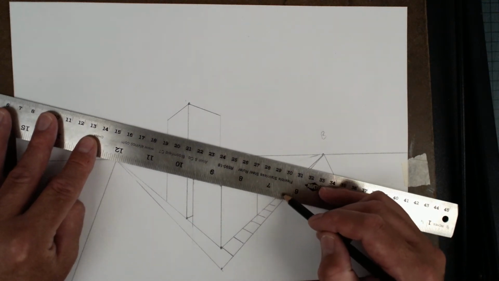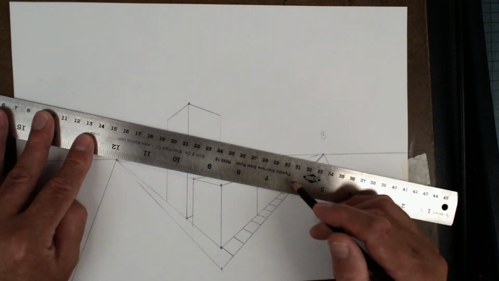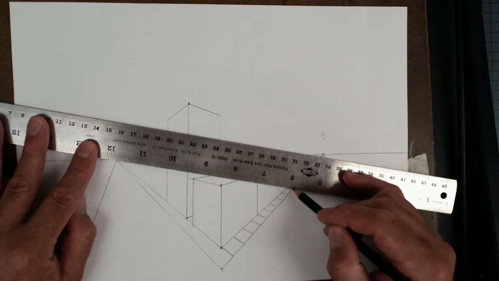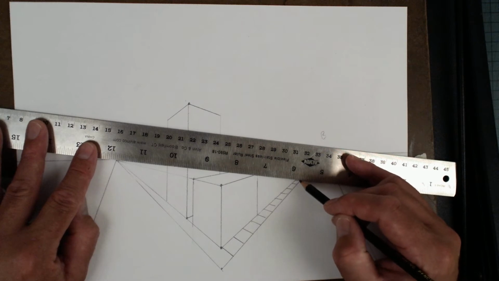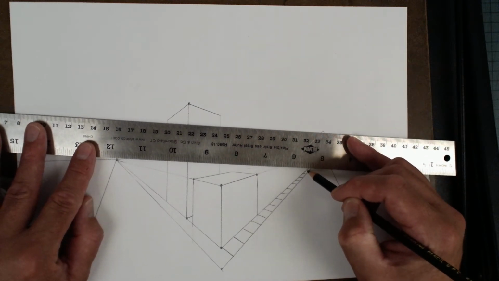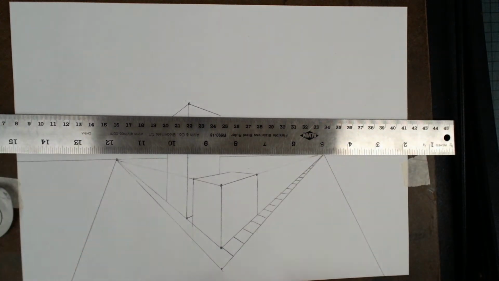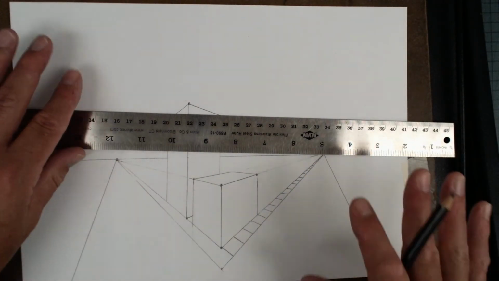And as you get higher up, you're going to notice that the lines on your sidewalk are starting to flatten out. They're becoming more and more parallel with your horizon line. Sometimes when I get all the way to the top, they get so small I just cheat a little bit and put them in myself. All right, so we got that on that side.